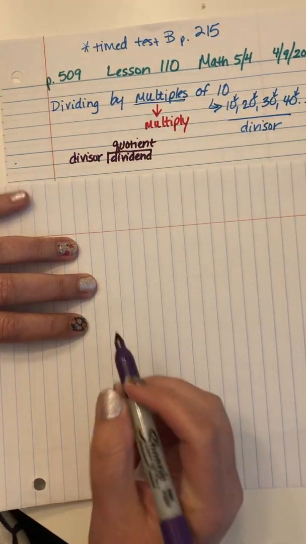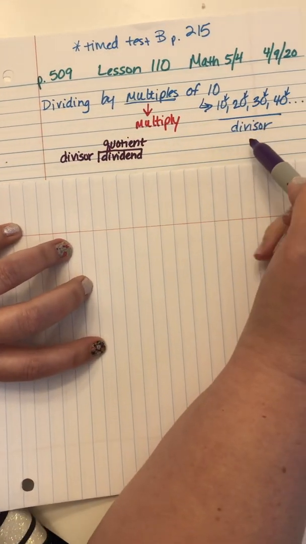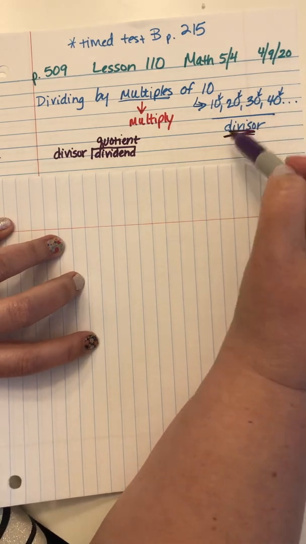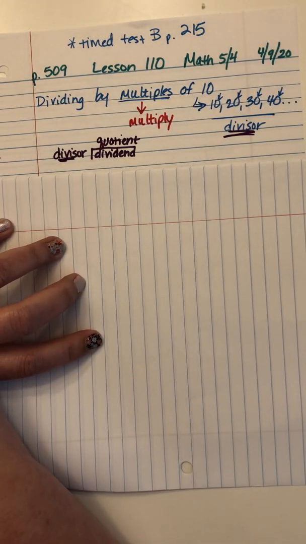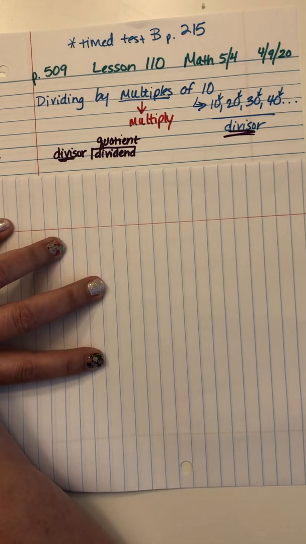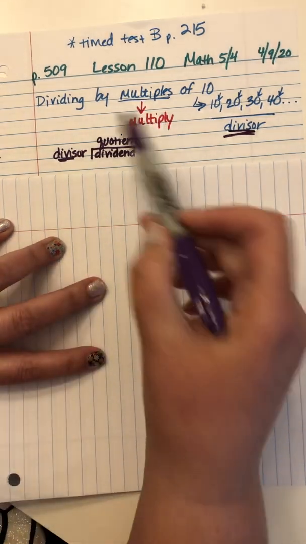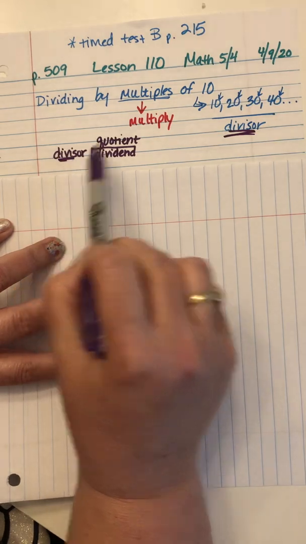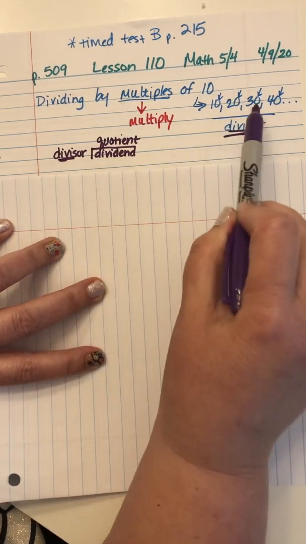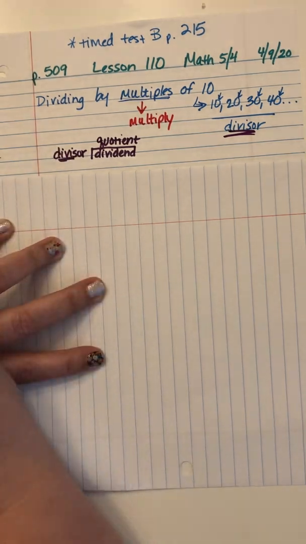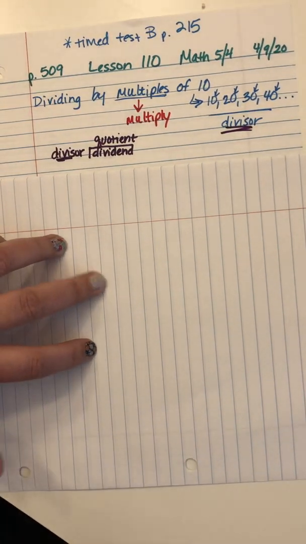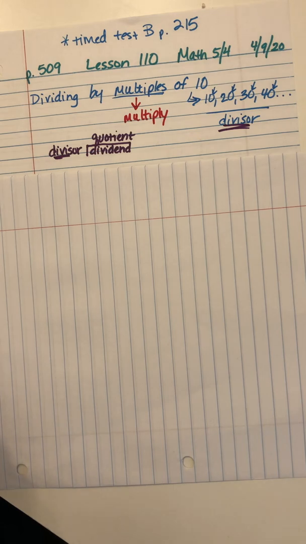So these numbers over here are going to be our divisors today. That's what dividing by multiples of 10 means. That's a lot of fancy words to say you're going to put these multiples of 10, numbers that end in 0, out here in the divisor spot. So let's do some examples of that.